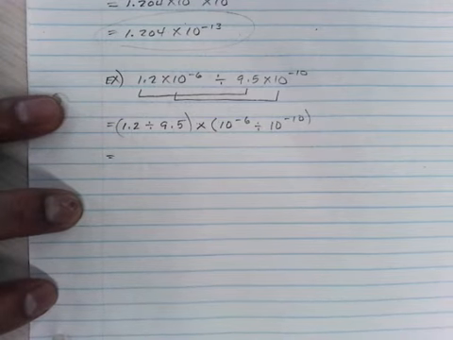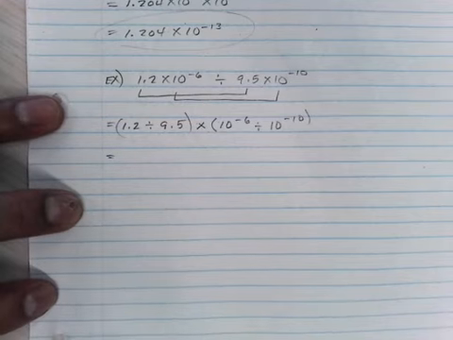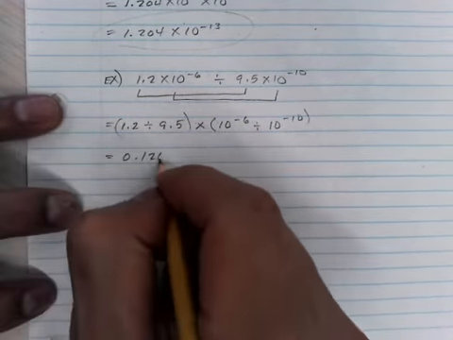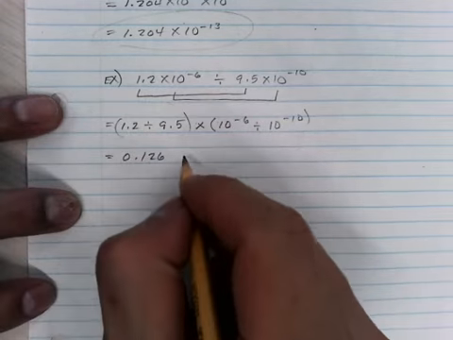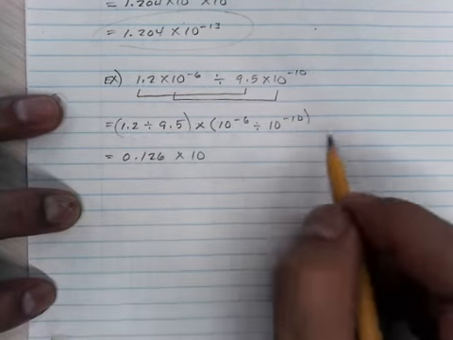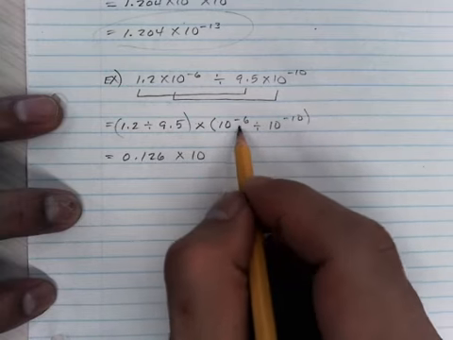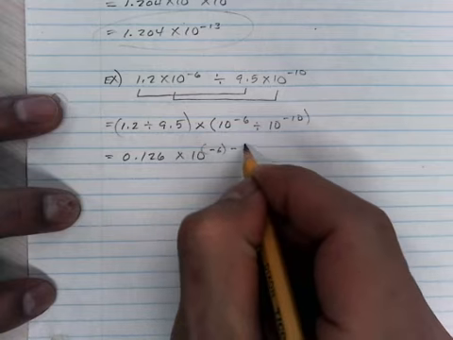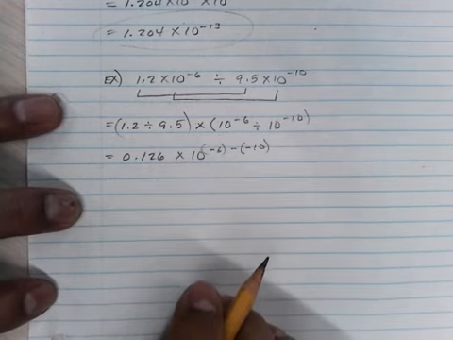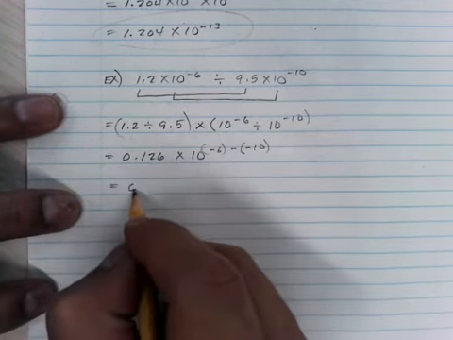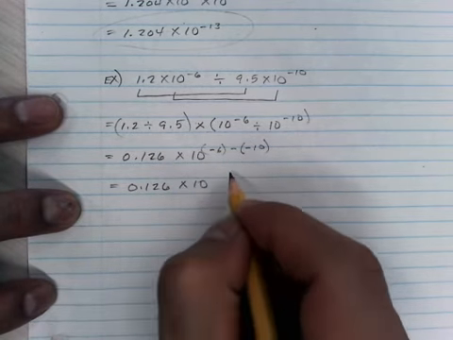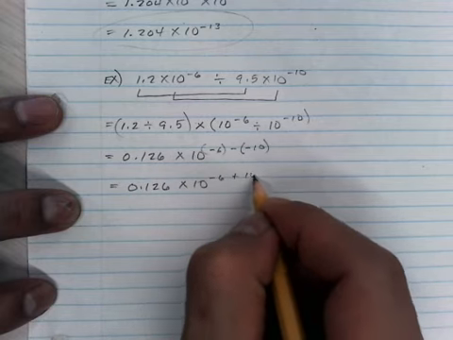And our calculator gives us 1.2 divided by 9.5, which is 0.126. Let's just put it this way, multiplied by the base 10s. And so this has to be a subtraction of exponents because you're dividing powers of the same base, then you have to subtract their exponents. So there's my extra step for you right there. Okay, and we write everybody else the way they are, 0.126 times 10 to the negative 6 minus negative 10.